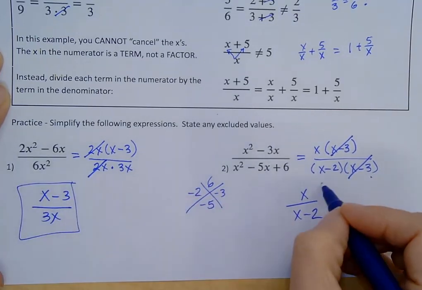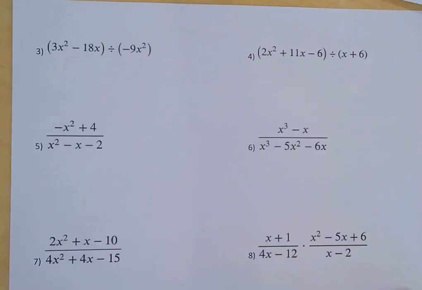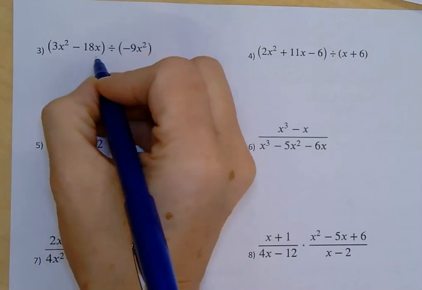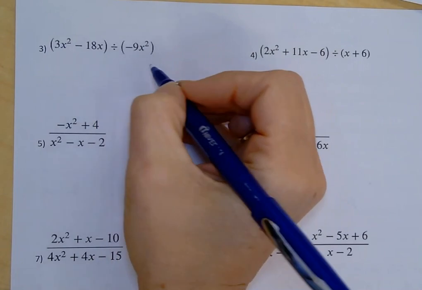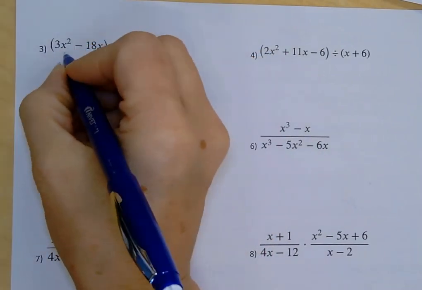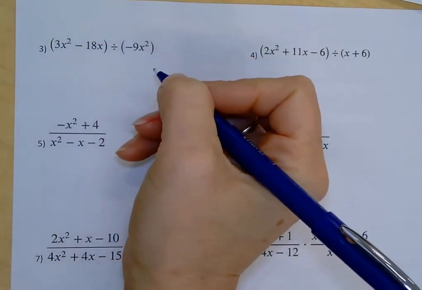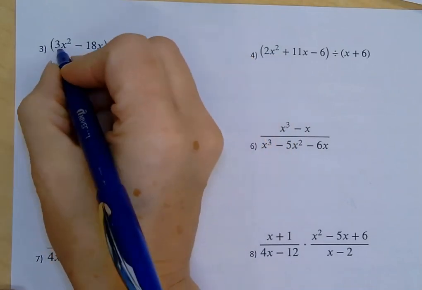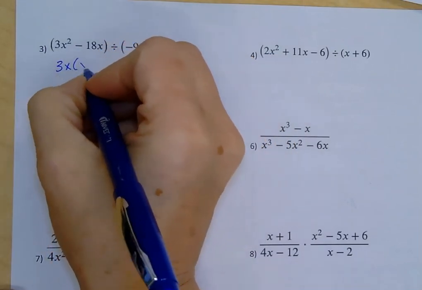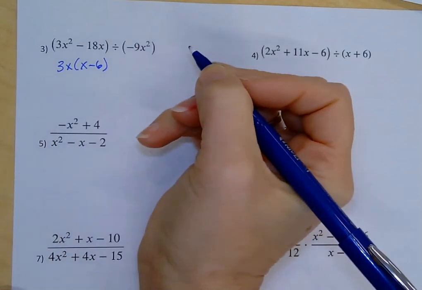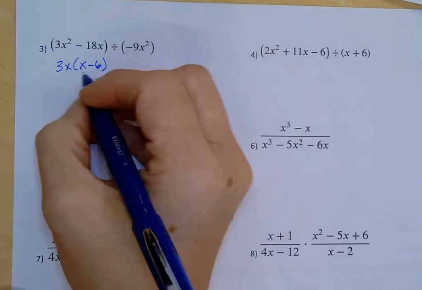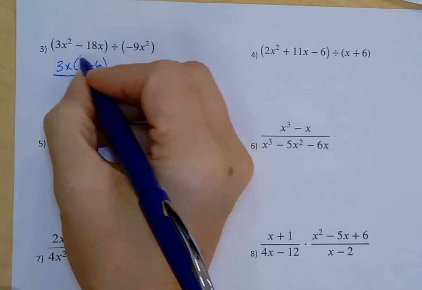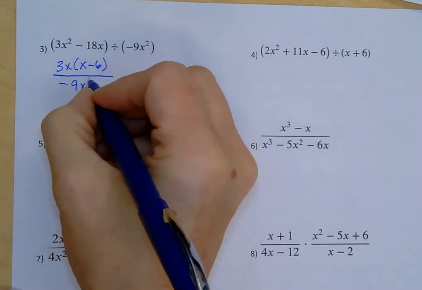Okay, so look at the back. Here I have 3x squared minus 18x divided by negative 9x squared. I'm going to go ahead and rewrite this as a fraction. It just is the way I think about it. So I'm going to say that this is 3x times x minus 6. So I'm doing two steps in one, right? I factored out the greatest common factor there. And instead of saying divided by, I'm going to write this as negative 9x squared.